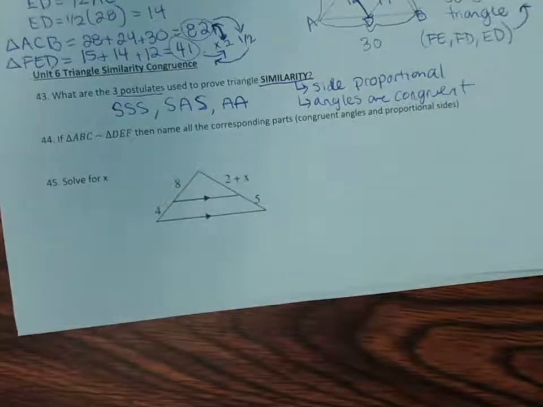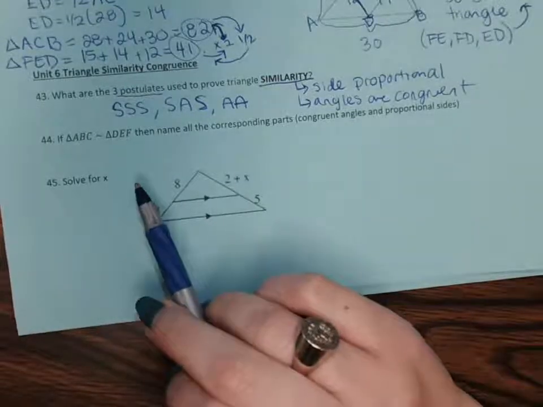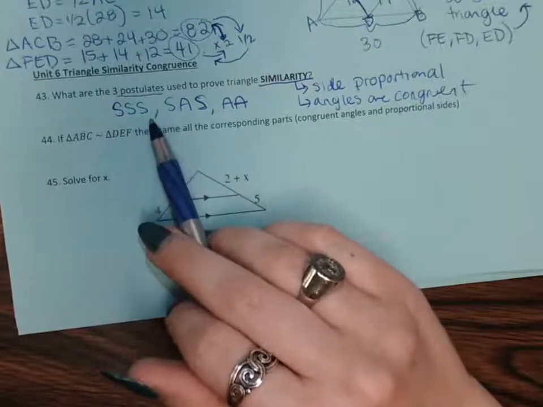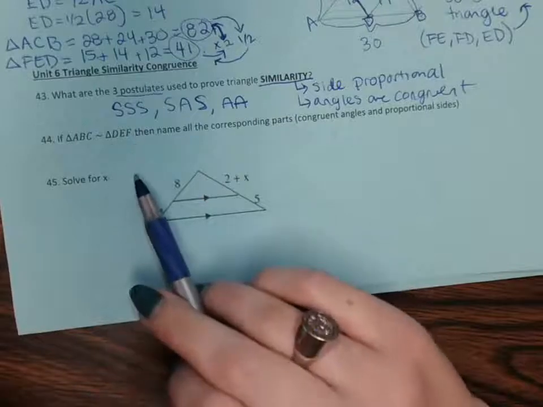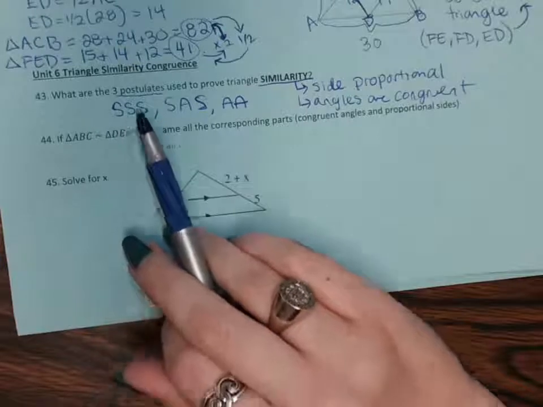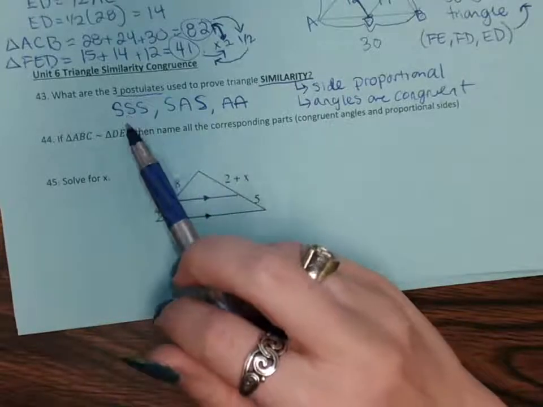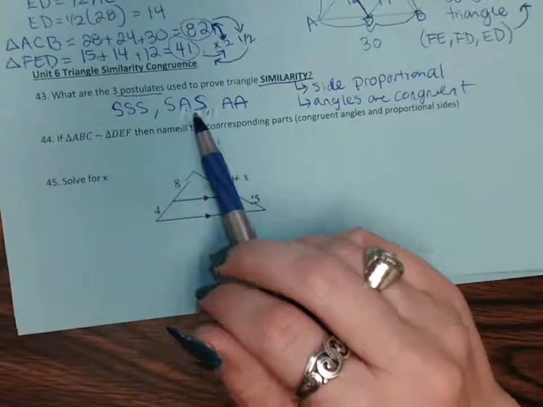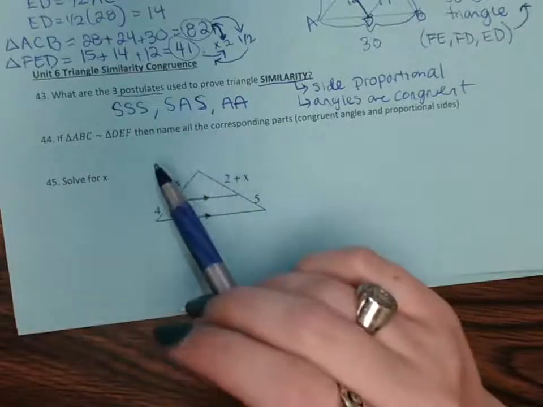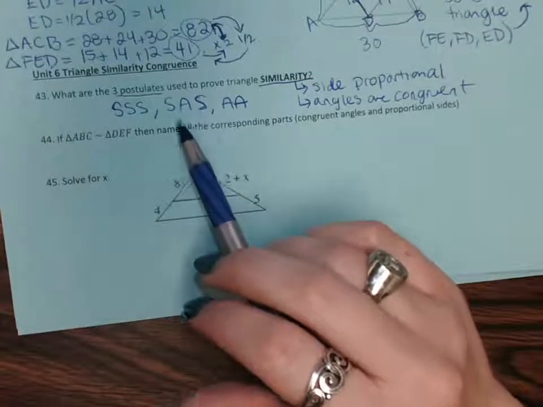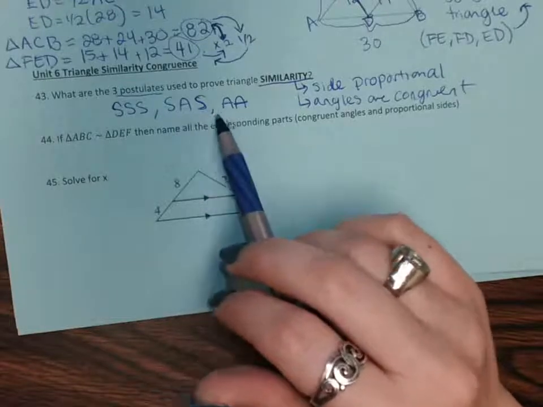Okay, so if I'm looking at this first problem right here, what they're saying was side, side, side. So that means that all three of my sides are going to be proportional, but they're going to be proportional by the same scale factor. So if I multiply one side by 2 to get my new triangle, that means I'm going to multiply all my other sides by 2 to get the new triangle as well. Same thing for side, angle, side. The only difference is it's only 2 sides instead of 3 sides, and then it's going to include a congruent angle in between my 2 sides.